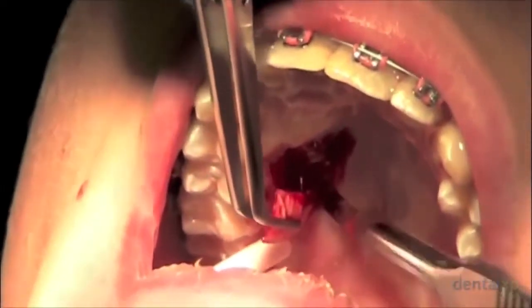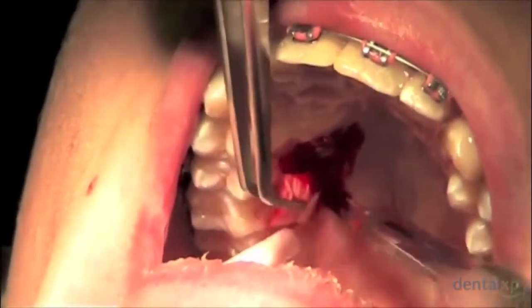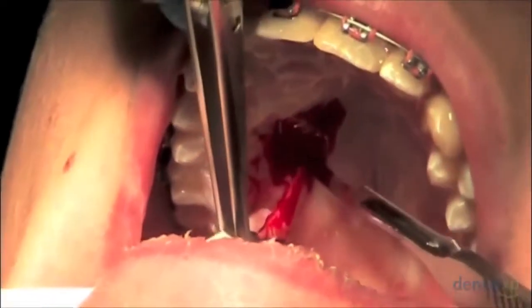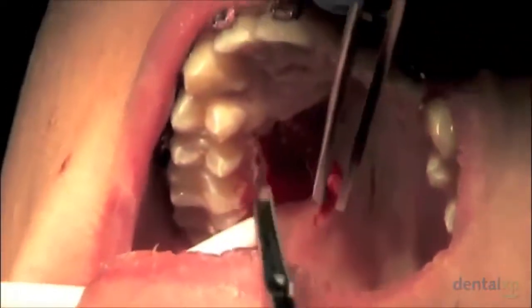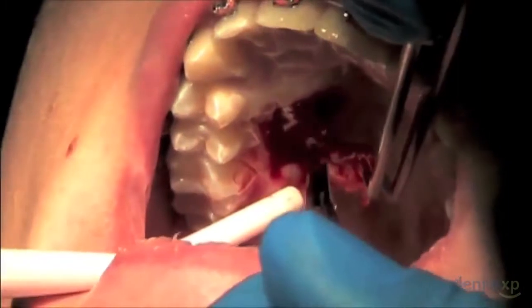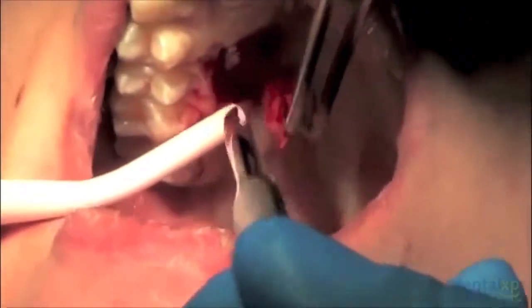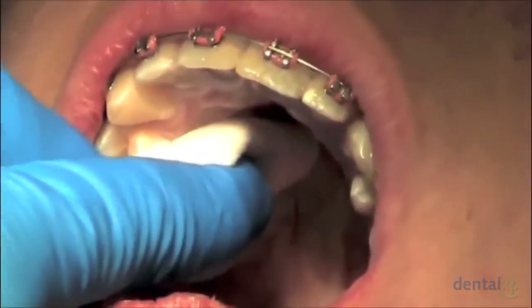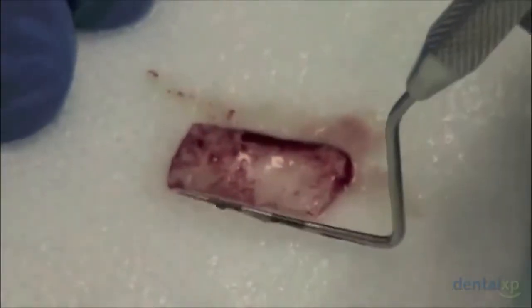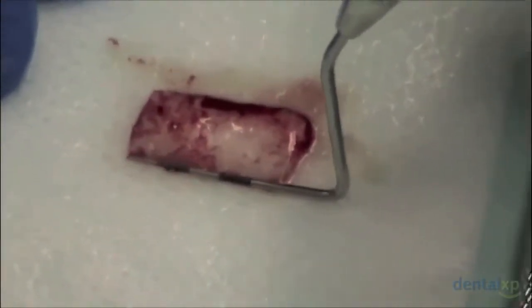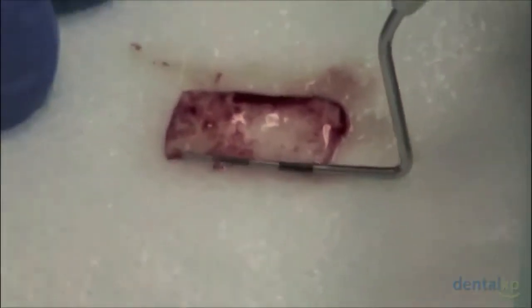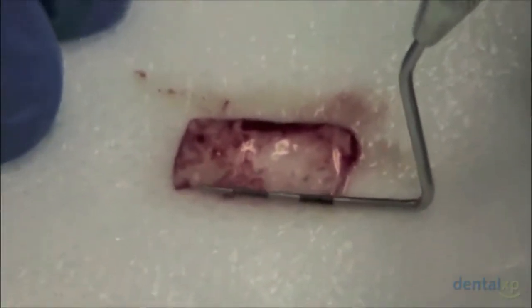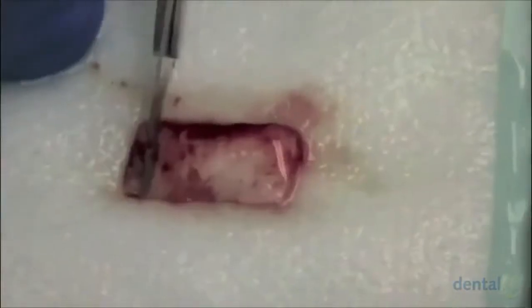At this point, all I'm doing is using a typical cotton plier to aid in the separation of the donor tissue from the palate. Once again, this is all done via sharp dissection, and once the tissue has been removed, a moist cotton gauze is placed to help achieve hemostasis. I also provide my patients with an acrylic stent to aid in hemostasis once they get home.